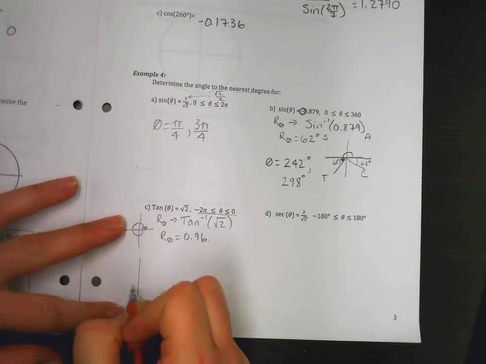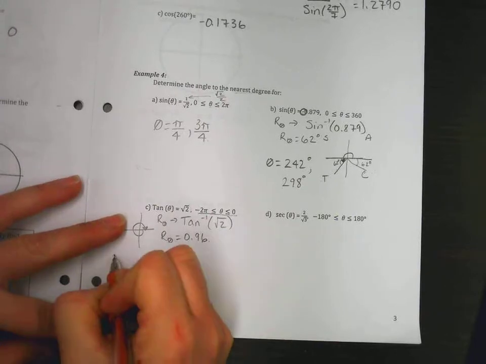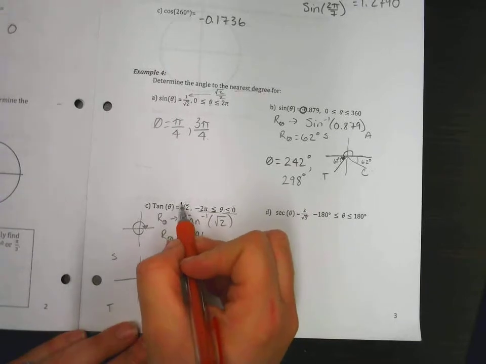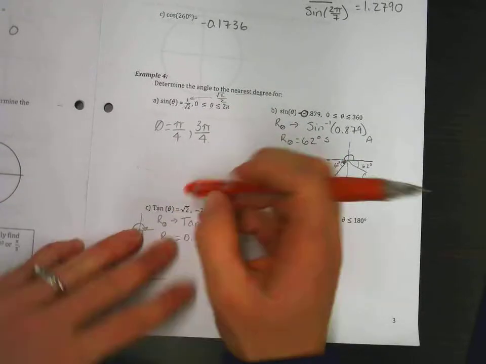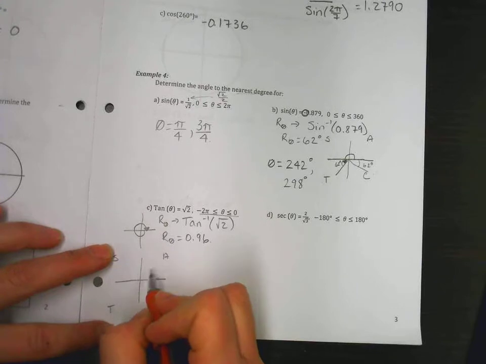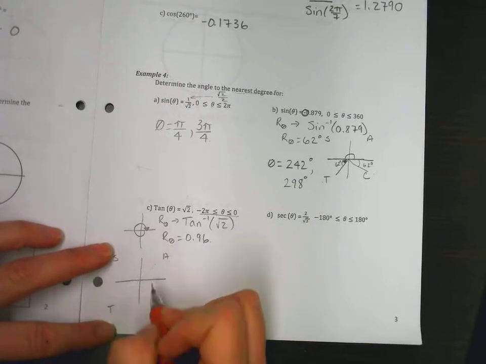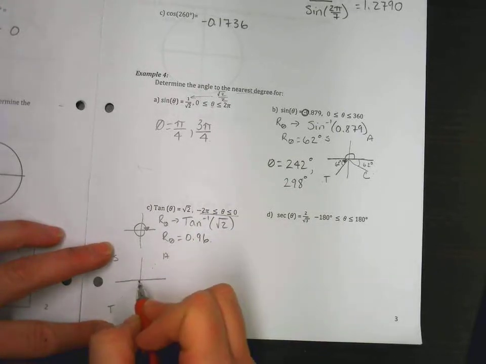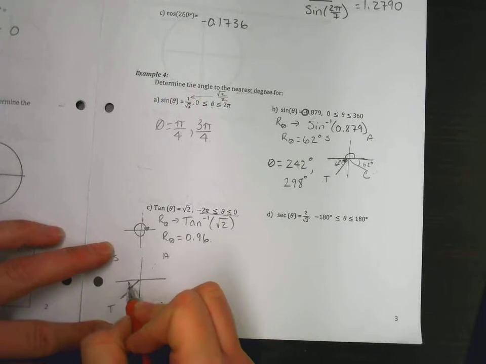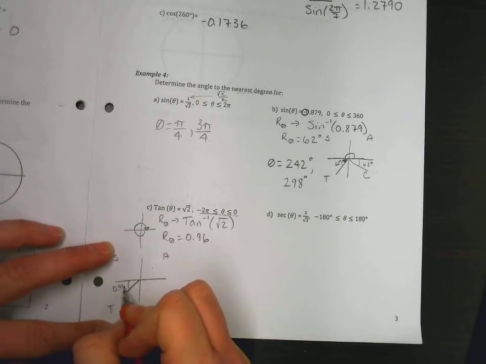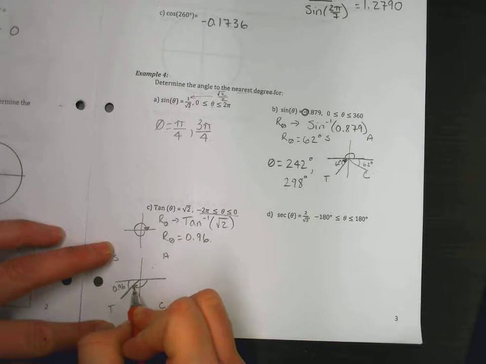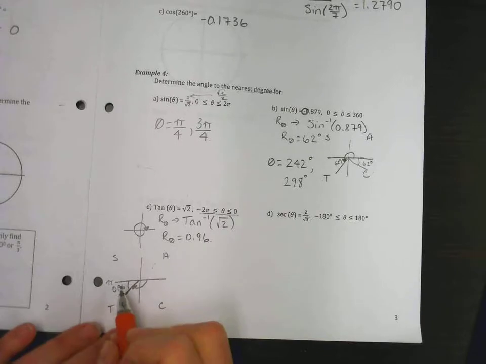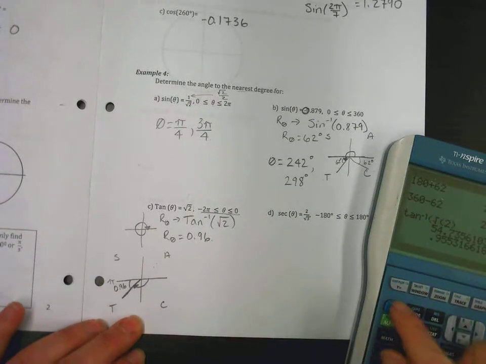So now I'm going to use my cast rule and figure out which quadrants I need to be working in. And so my tangent ratio is positive here. So that means I should be working in quadrants 1 and 3. Remember the negative direction because we want to find the solutions from negative 2 pi to 0. So our first solution is going to be here with a reference angle of 0.96. So if I want to find this rotation, I'm going to have to go pi and subtract that angle.